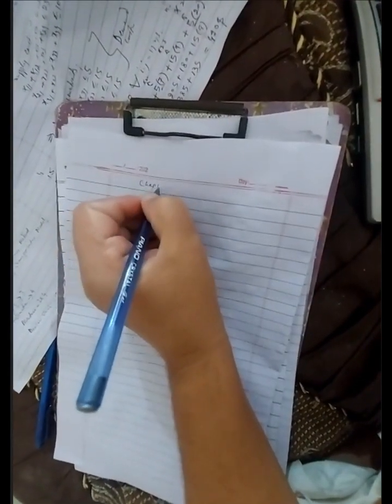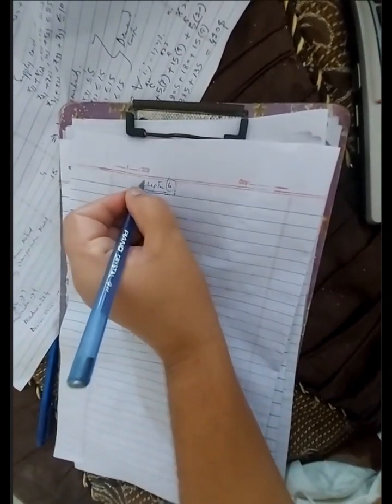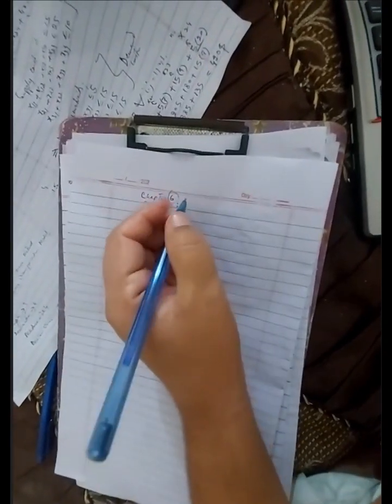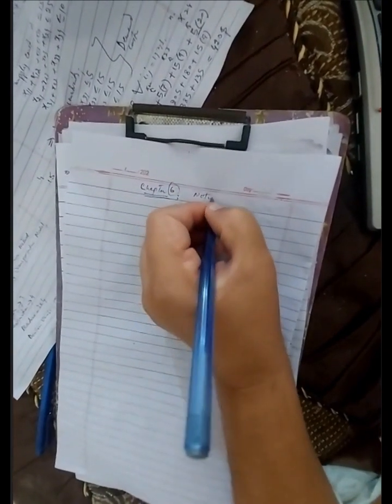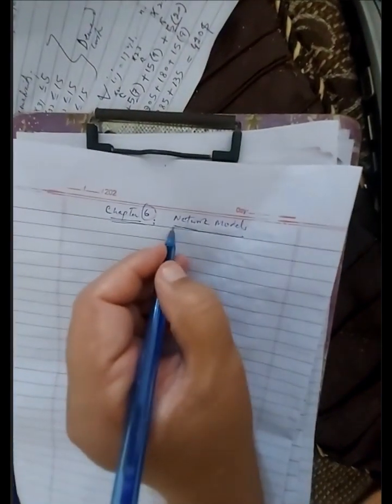Okay, so let's start with chapter 6 in the Taha book, which is the network models. Now, as the name suggests, it means that we will have a series of operations or a series of events that are happening, and it will form the shape of a network.